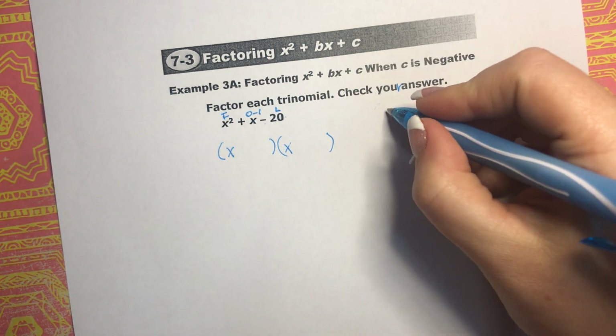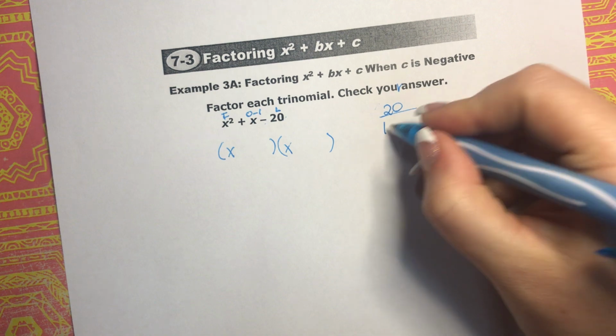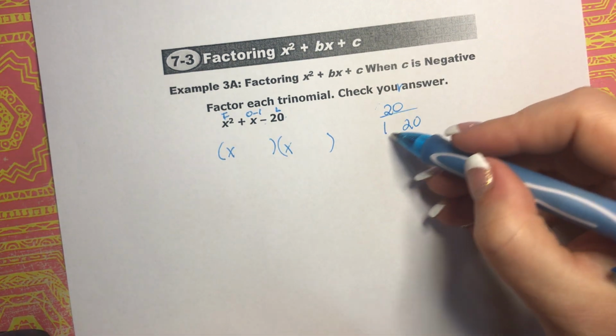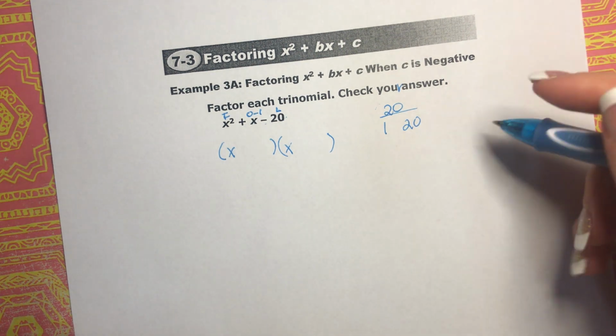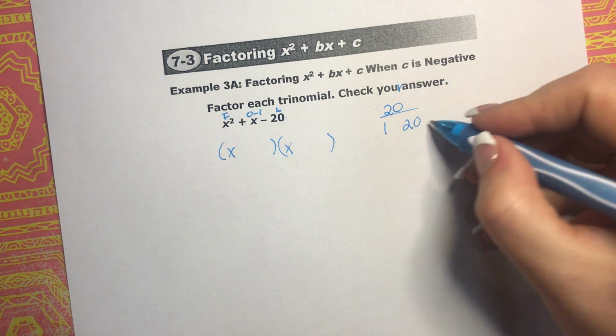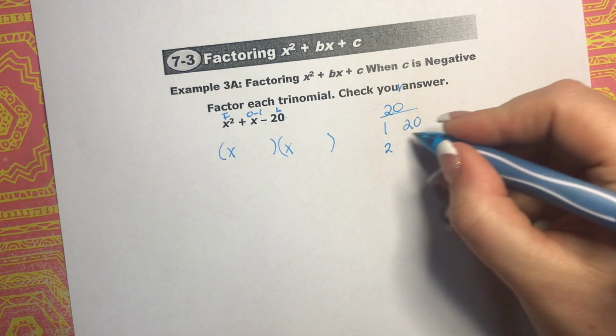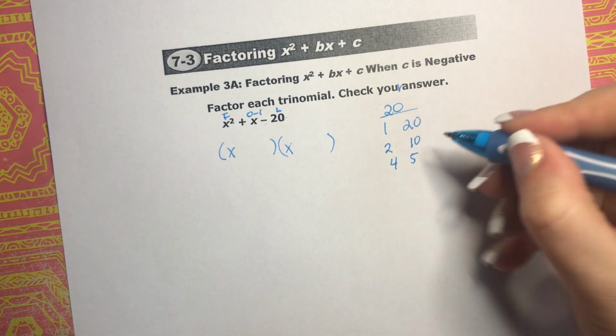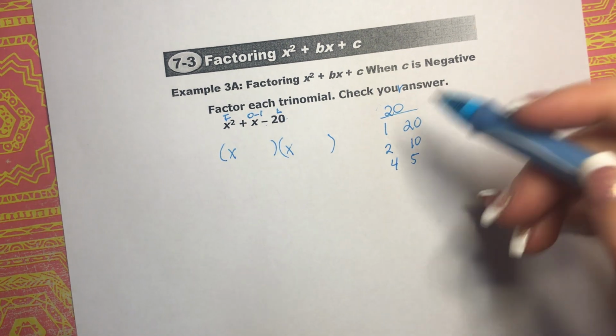So what are the factors of 20? Well, 1 and 20, right? But the difference is going to be big. Like the difference there is 19. So when you have a difference of 1, that means the numbers really need to be close together, right? Okay, so we have 1 and 20, 2 times 10, 4 times 5, and they're really close, right?